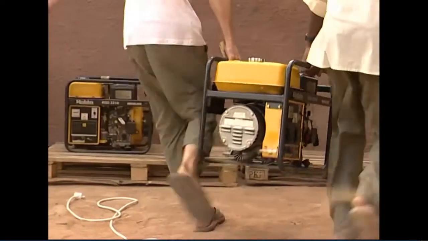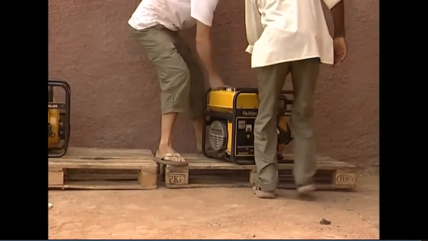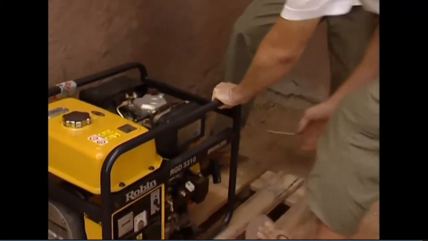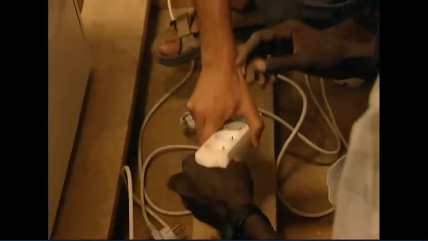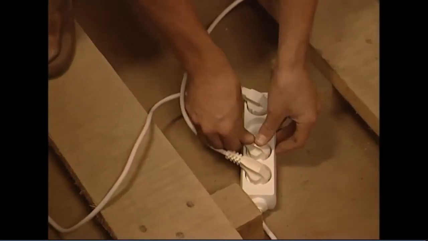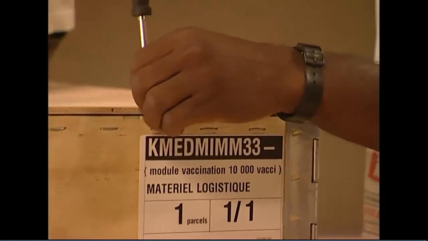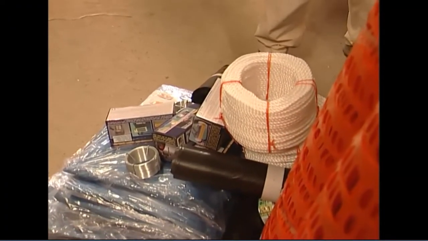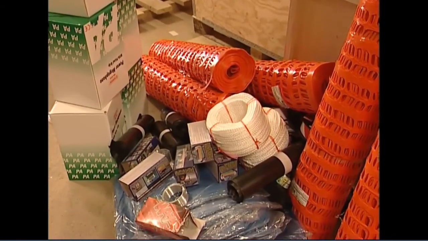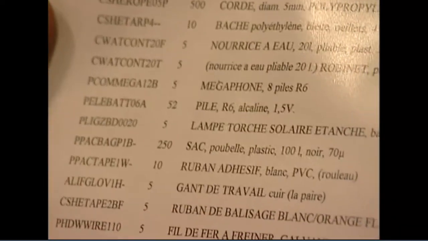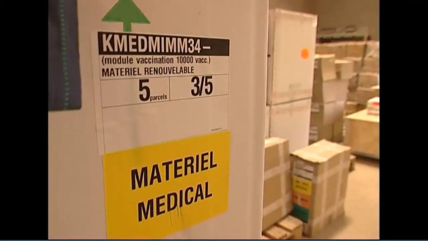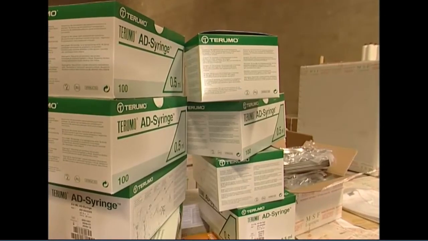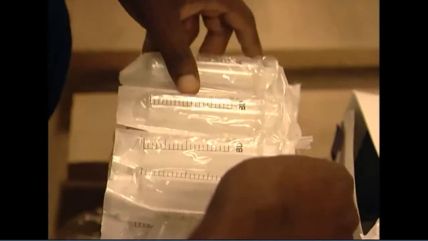The diesel generator module kit contains a generator with its specific maintenance module covering required spare parts and consumables. The logistics material module contains the equipment required to set up vaccination sites. The safe injection equipment module contains single-use injection material and equipment required for injection safety.